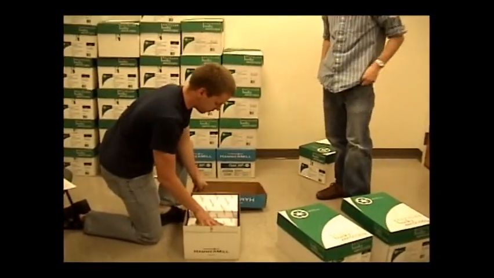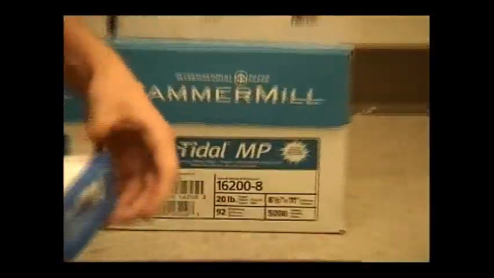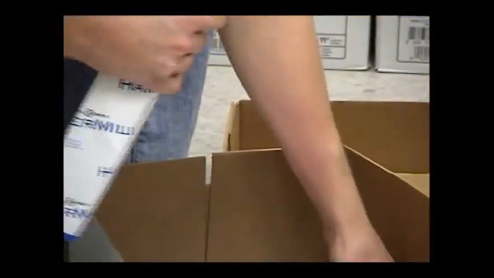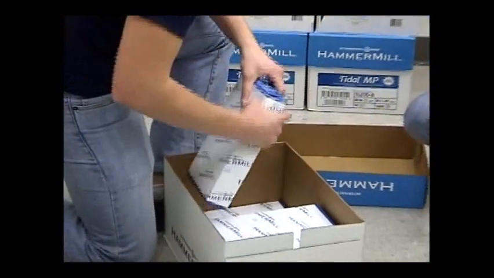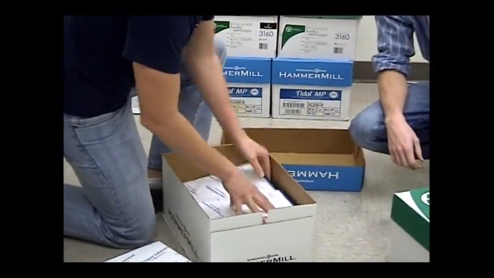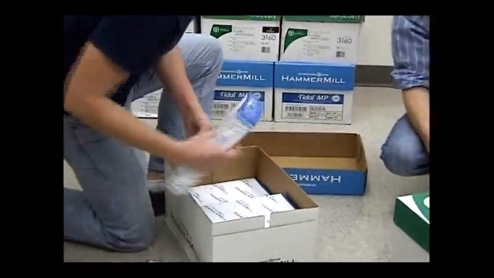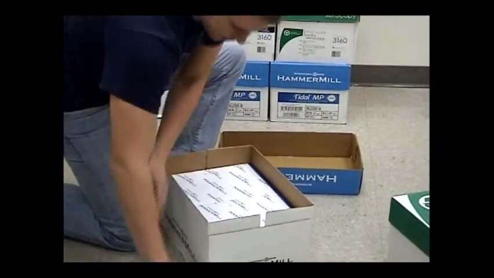One ream of paper is missing from this one. Okay. And it's supposed to have, let's see, looks like 10 reams per box. So it's about 10 reams per box, and this one's missing one. So this one only has 9. Okay. I'm not sure why that happened.